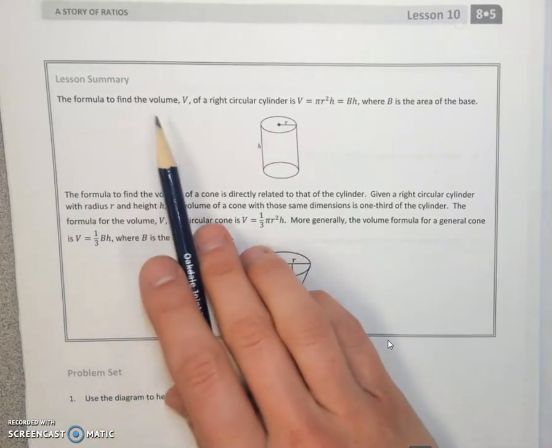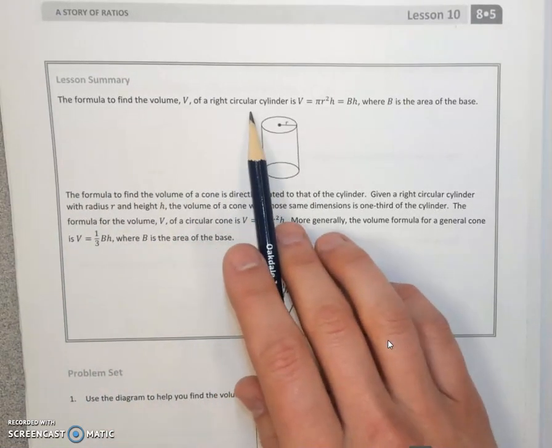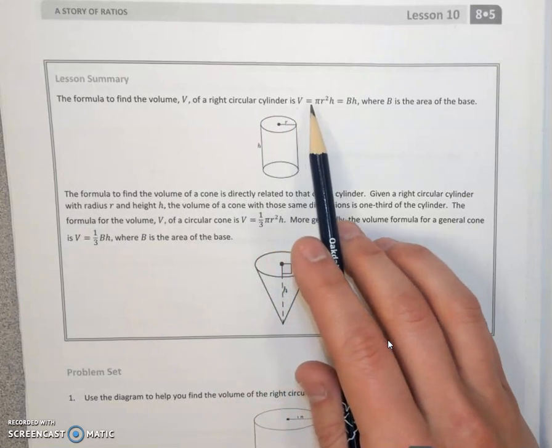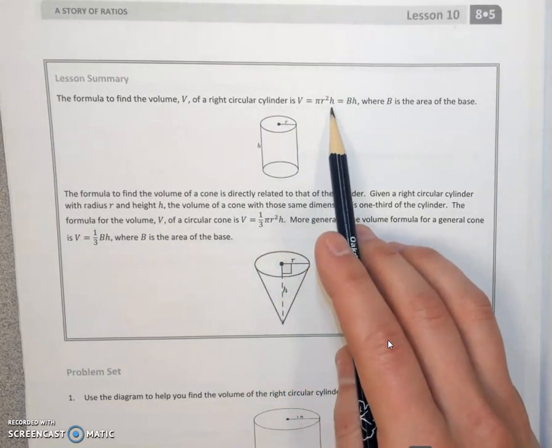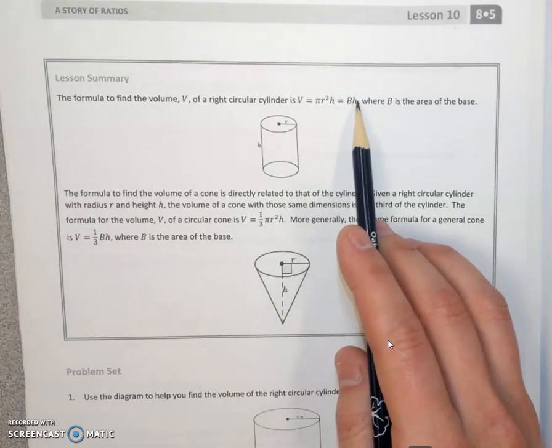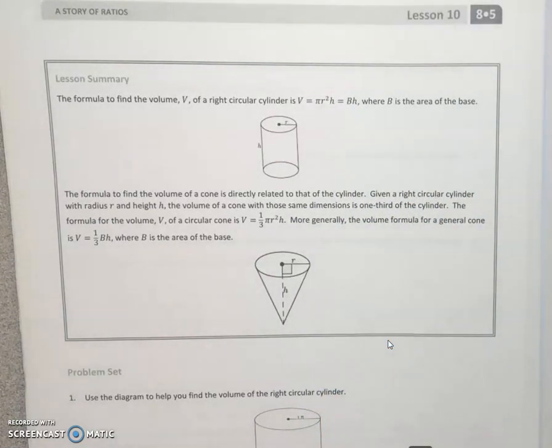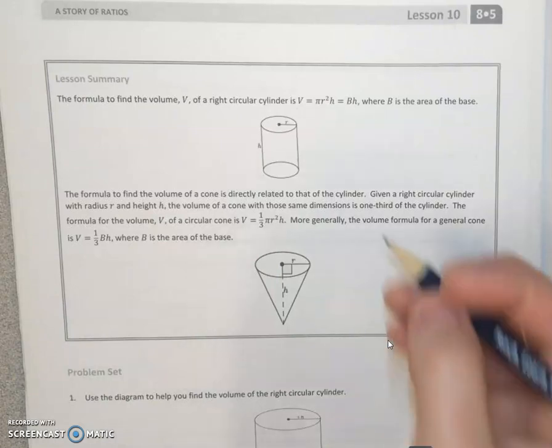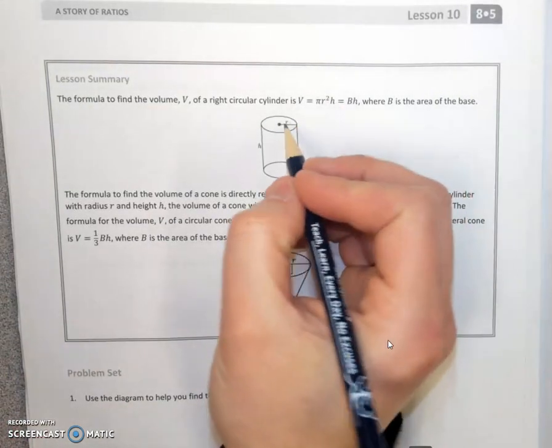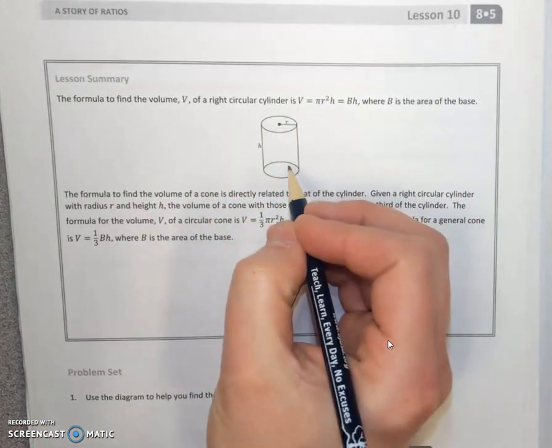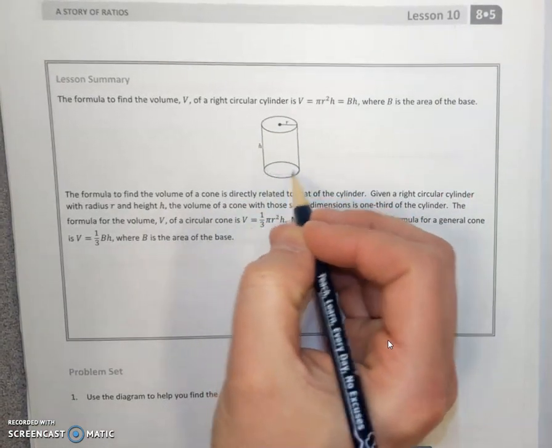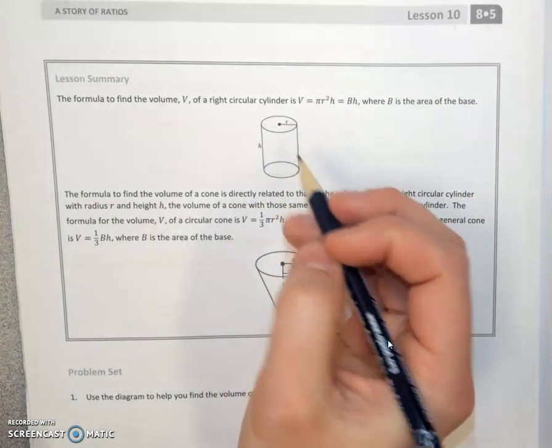The formula to find the volume, V, of a right circular cylinder is V equals pi r squared times h, equals base times h, where B is the area of the base. So basically what it's trying to tell us is to find the base, which is the bottom portion, like this portion right here, or the top portion, because we know it's equal on the top or the bottom.